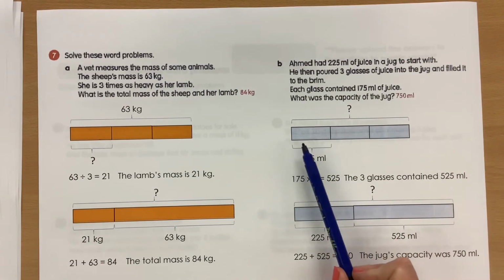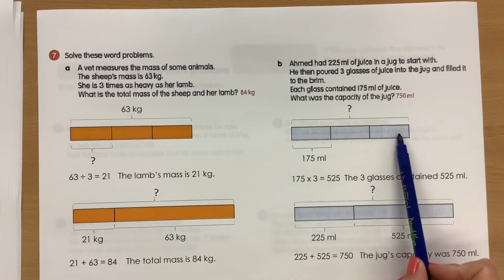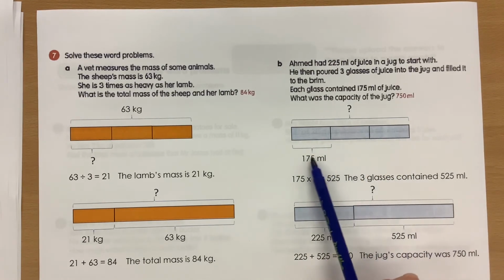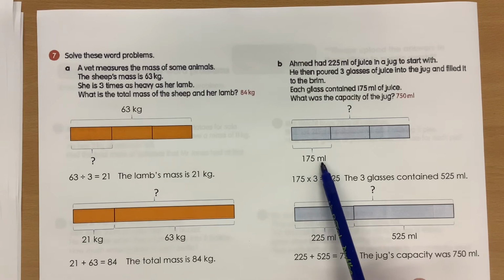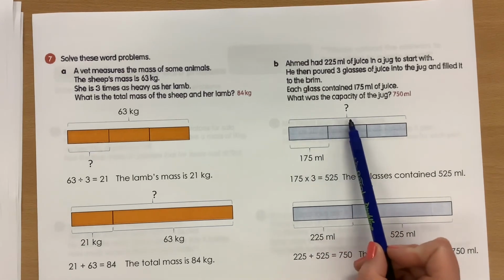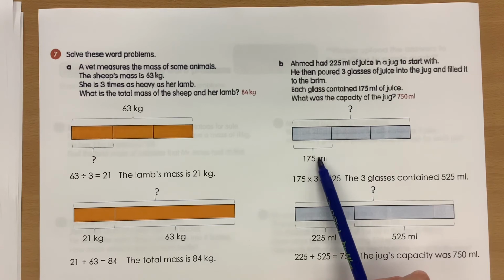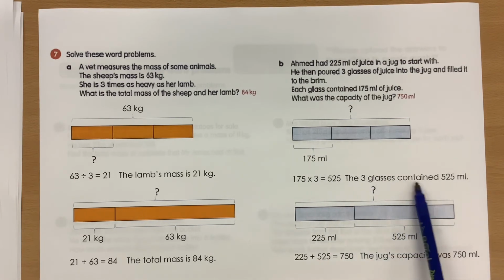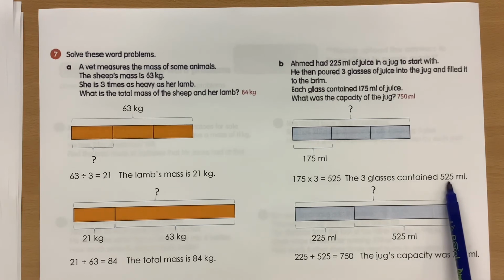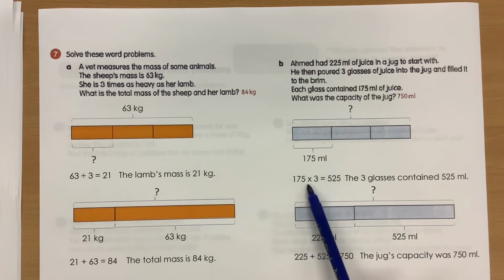So here is my bar model. 1, 2, 3 glasses, each with 175 millilitres. I don't know the total, but I know that I've got 3 equal groups with 175 millilitres in them. So the 3 glasses contained 525 millilitres, 175 times 3, or 3 times 175.